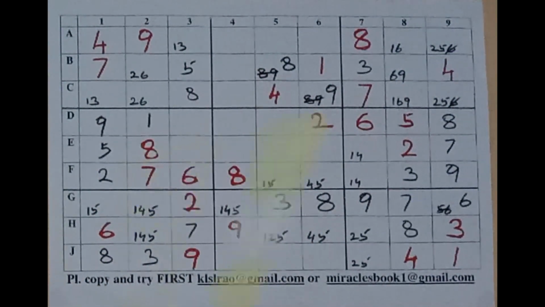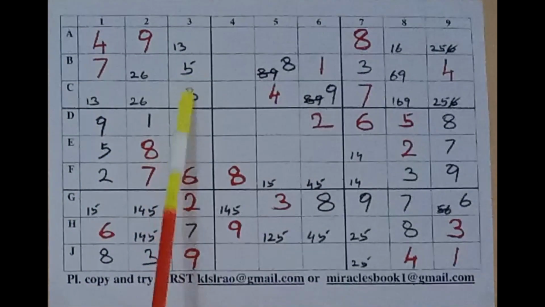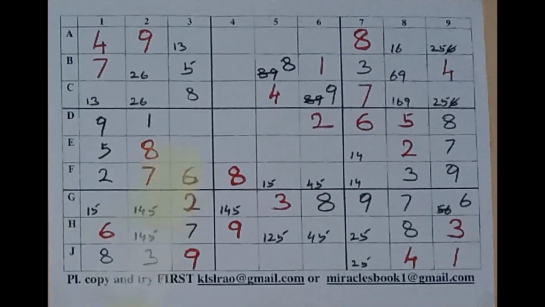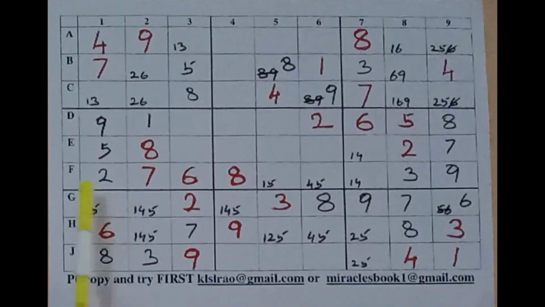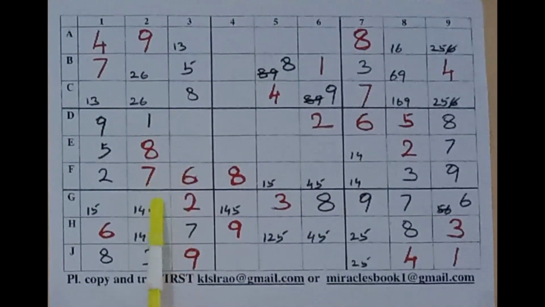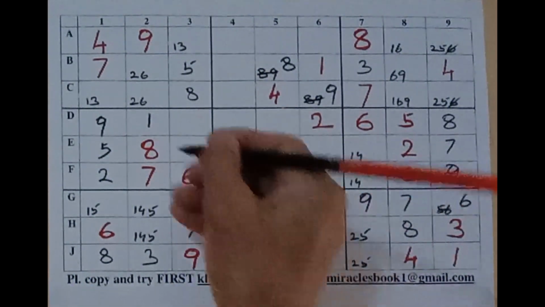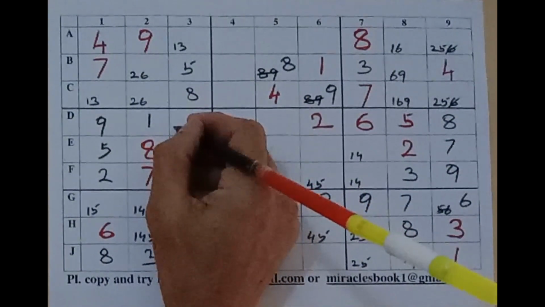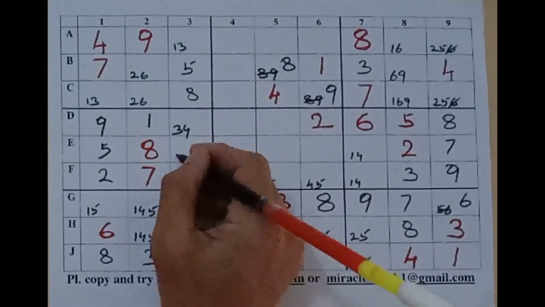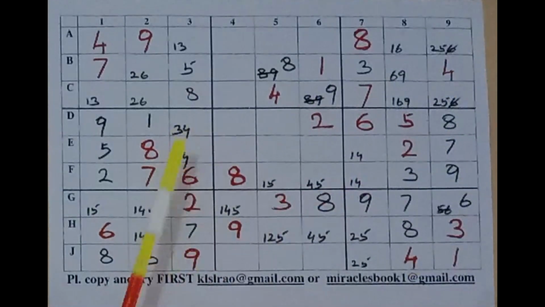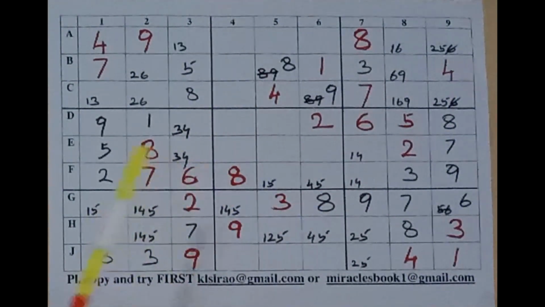Okay, now look at these two cells now. They're clearly for 3 and 4. Let us write that pair as a pair 3 and 4. Okay, let's 3 and 4. Of course, we know 4 has to be in one of these cells. Of course, 3 also has to be in one of these.